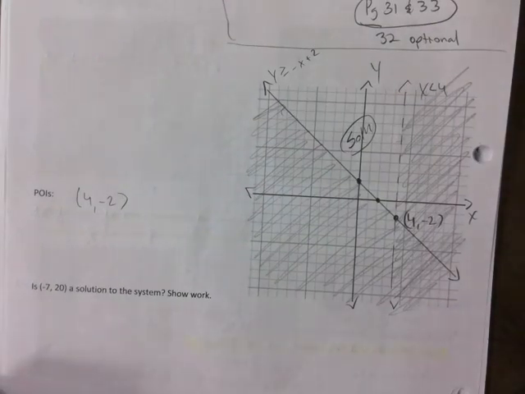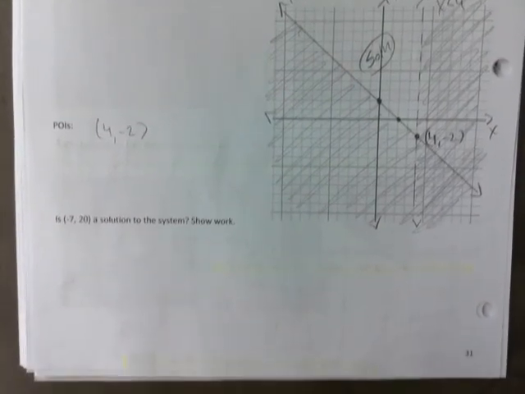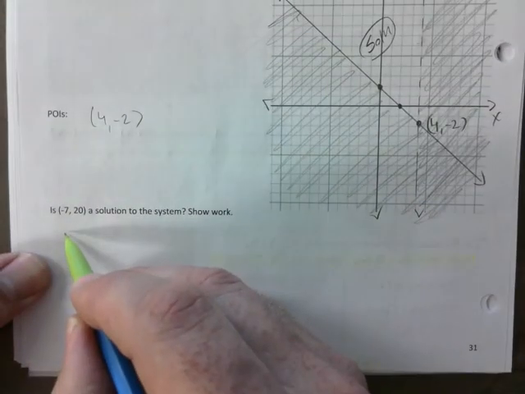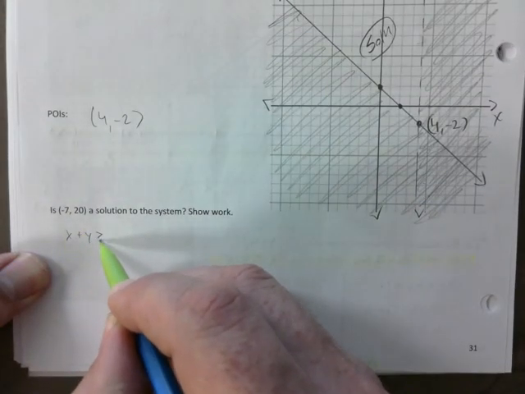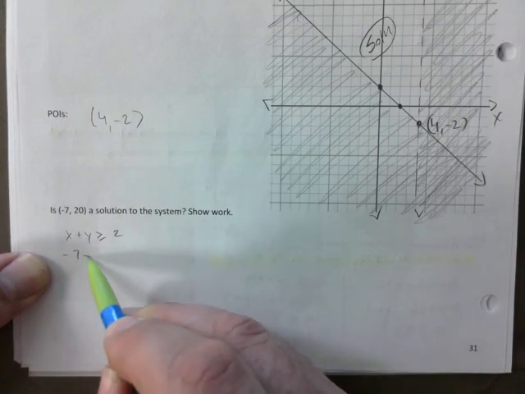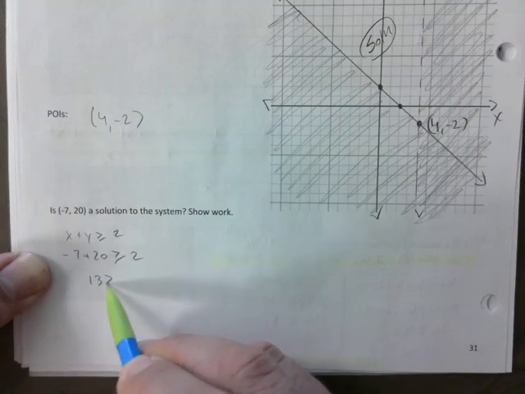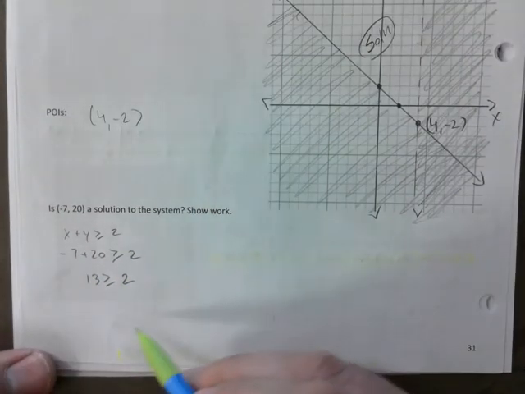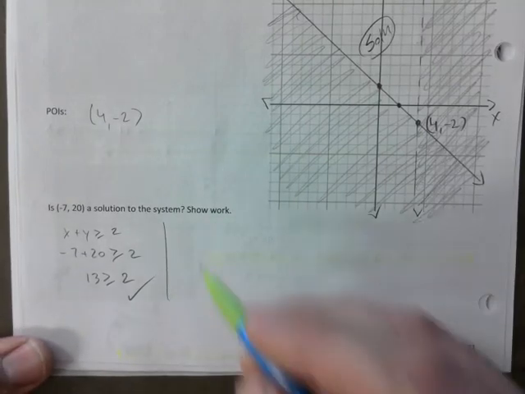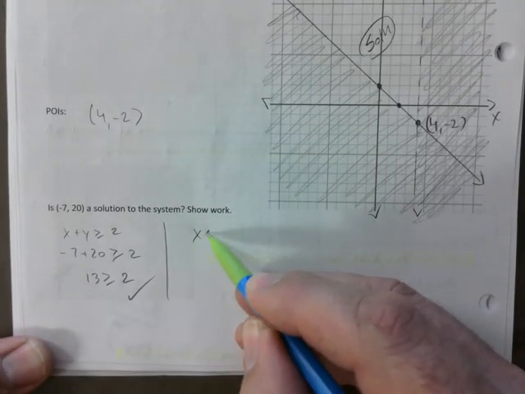Is (negative 7, 20) a solution to the system? You should check, right? You have to check. I don't know if it was on the key. So let's do that real quick. We plug that into this one. This is negative 7 plus 20. So this will be 13. Is that true? Yes. And then the next one is x is less than 4.